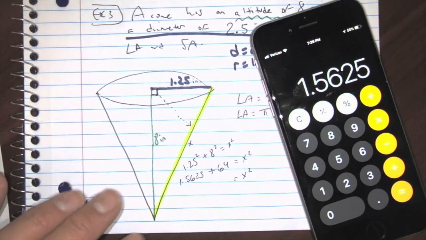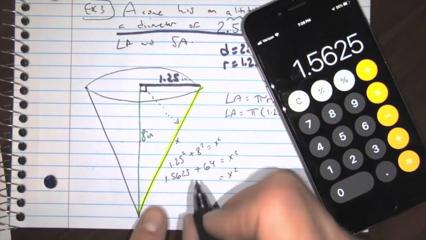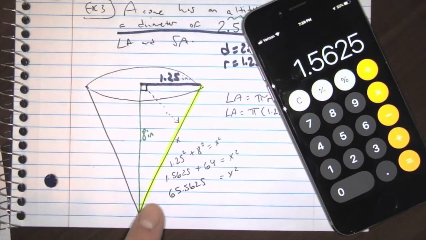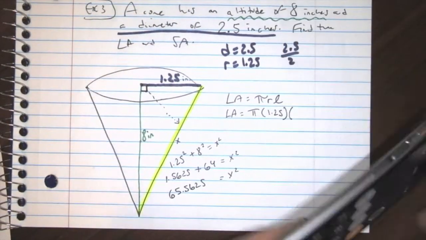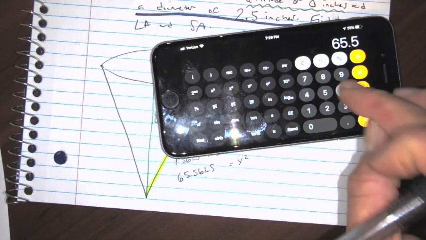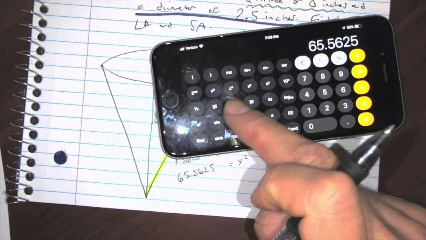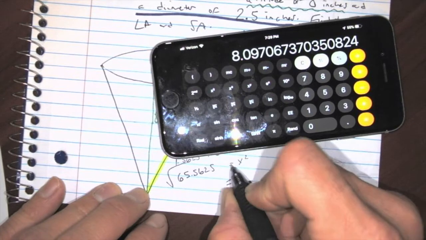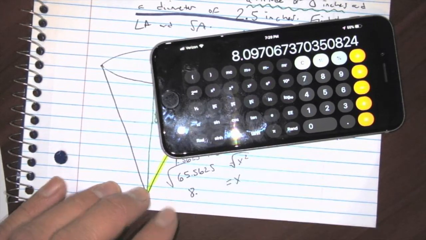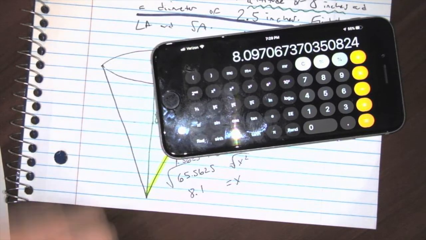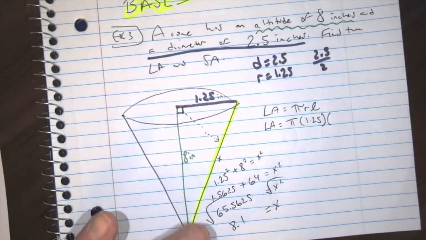X squared equals, you really don't even need a calculator for this, 65.5625. And then square root that number. X equals 8.1. Cool, 8.1.